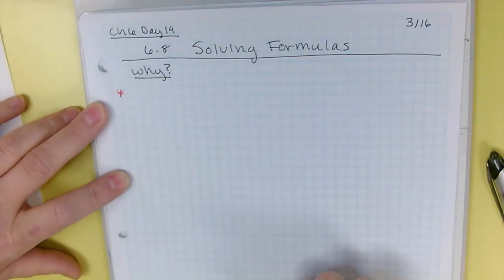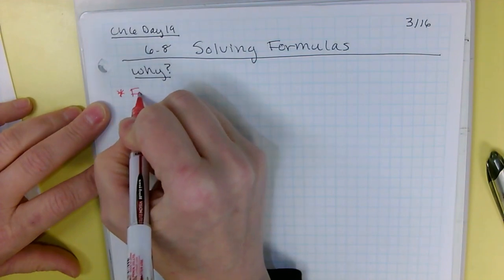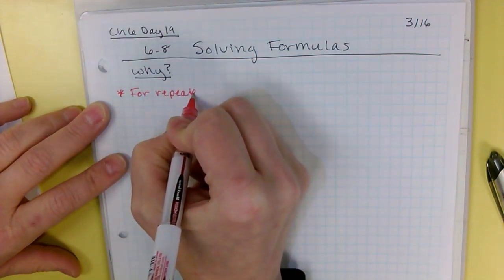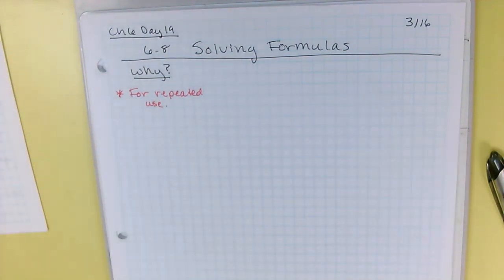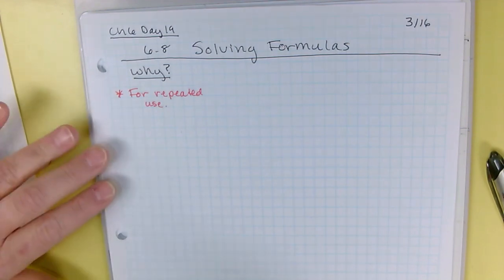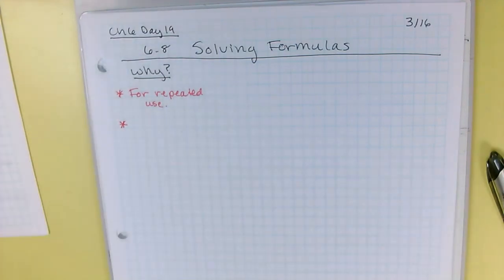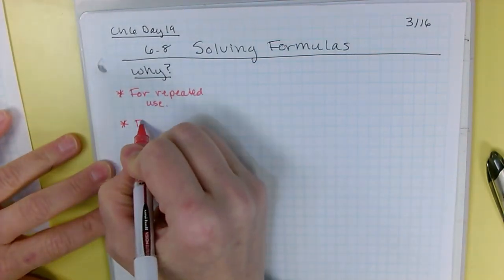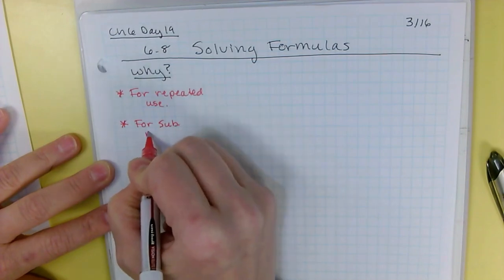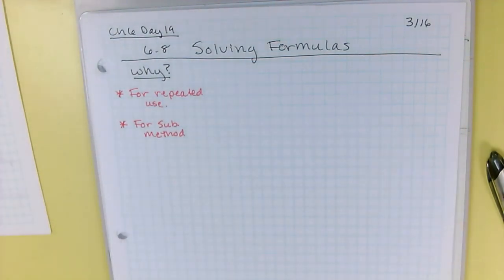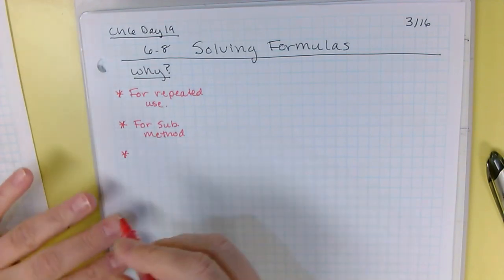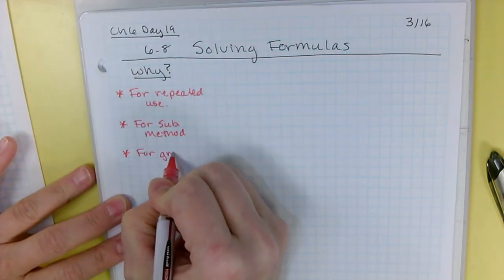The situations where solving a formula is going to be a good idea is for anything with a repeated use. So you're going to use the formula more than one time, and the variable that you're trying to solve for would have to be solved every single time. So that's really not helpful. Another time that you're going to solve a formula is for substitution method, so that you can substitute one equation into another. And then the third, probably most common usage for solving formulas is for grapher use.